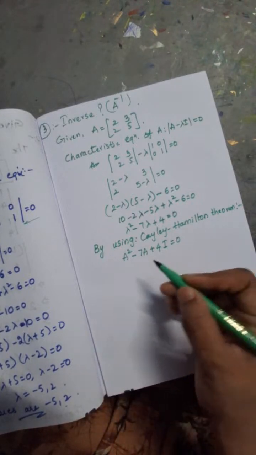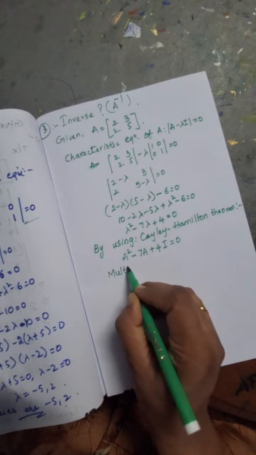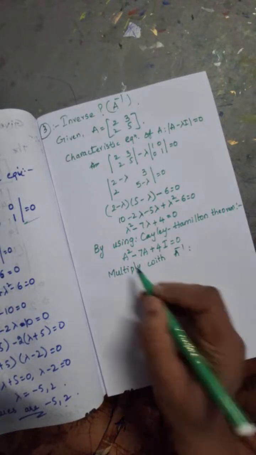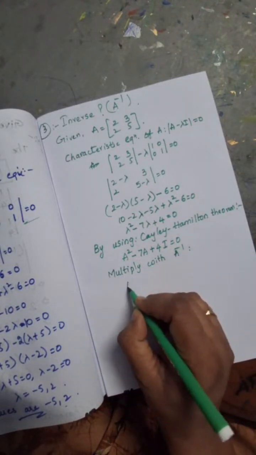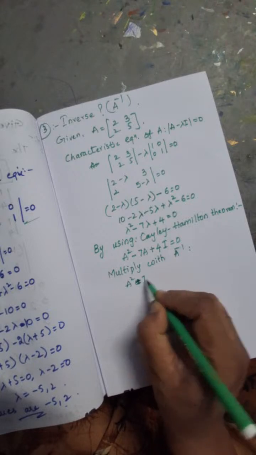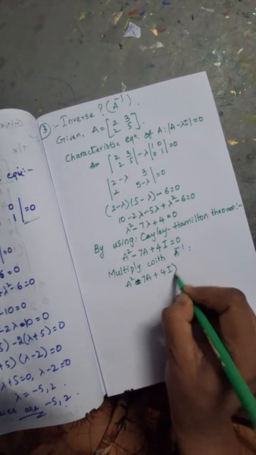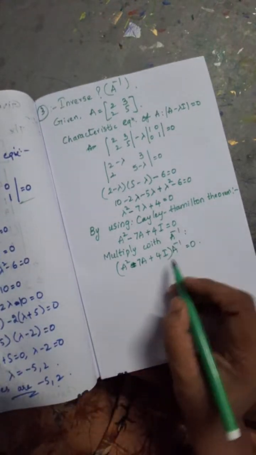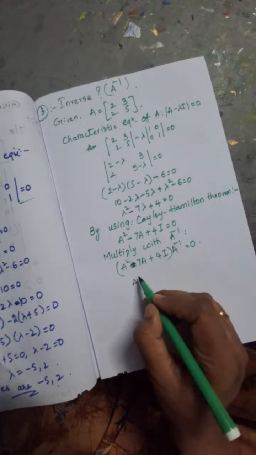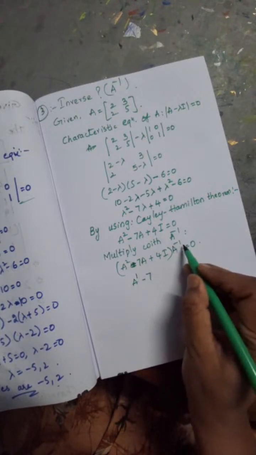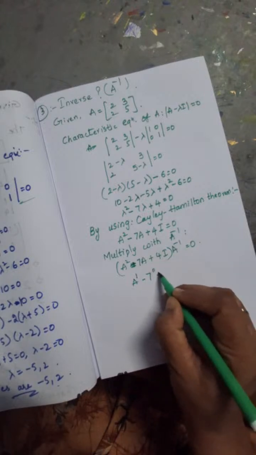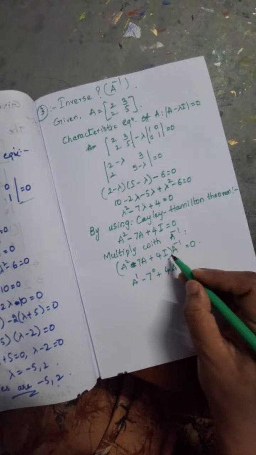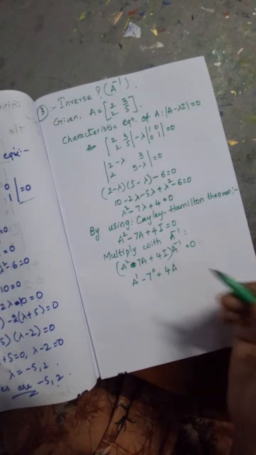So in every problem we have to take it in A form. Now to get A inverse, multiply with A inverse here. Okay, now this will become A square minus 7A plus 4I, into A inverse, equal to 0. A power 2 minus 1 is A power 1, A power 1 minus 1 is A power 0, which is I, the identity, plus 4 into I.